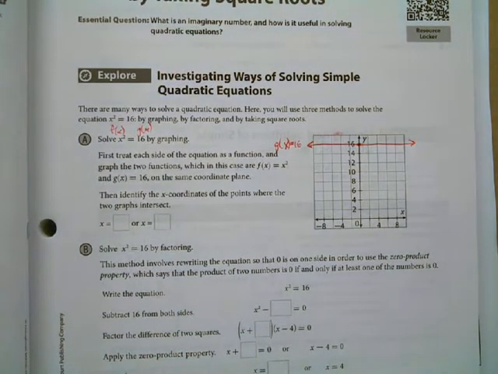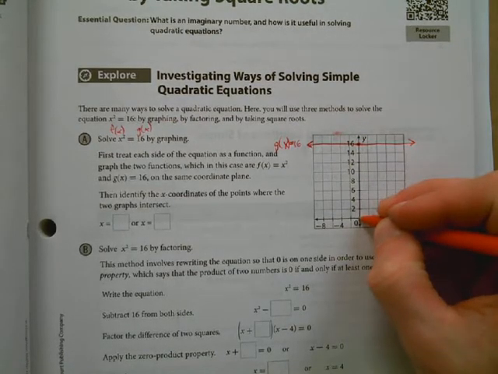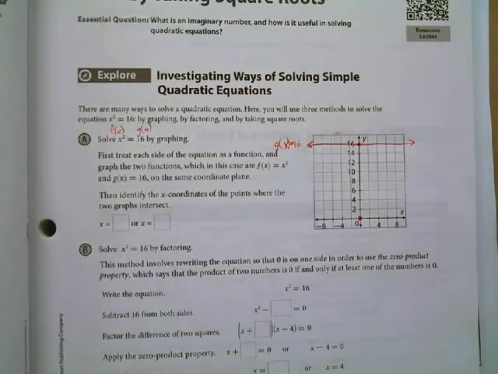Okay, so let's recall what x squared looks like. What's the name that we give to the graph of x squared? A parabola, right? Okay, and it's got a vertex. Where's the vertex when you have a graph of just x squared? Okay, yeah, 0, 0. So we're going to plot a point here at 0, 0. Right there.